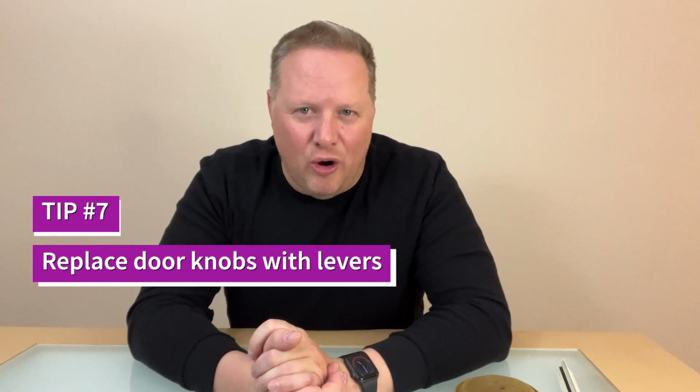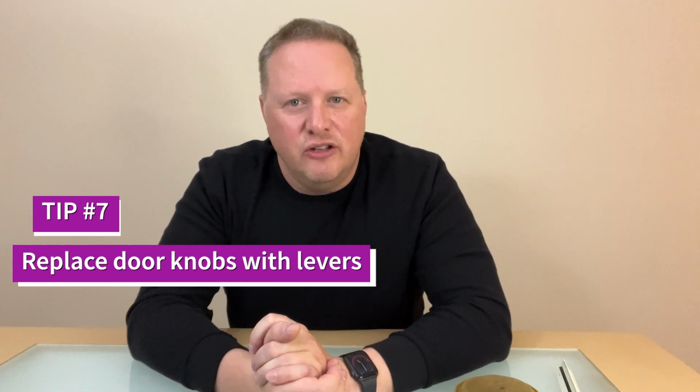Tip number 7, doorknobs. We don't need them anymore. Don't put them in your house. A doorknob is a traditional way of opening a door that requires grip to grasp as well as to turn.